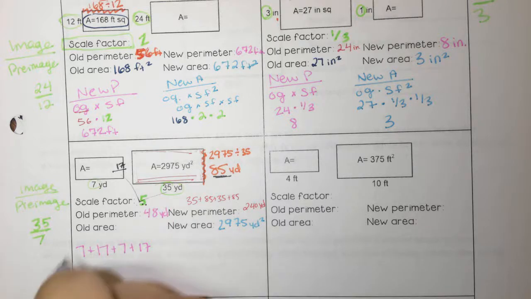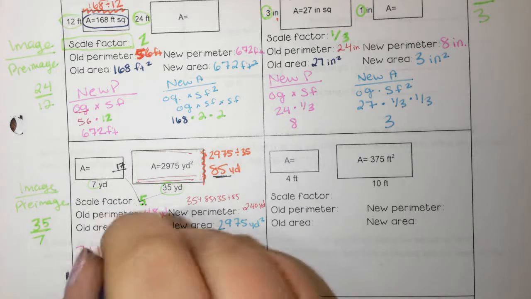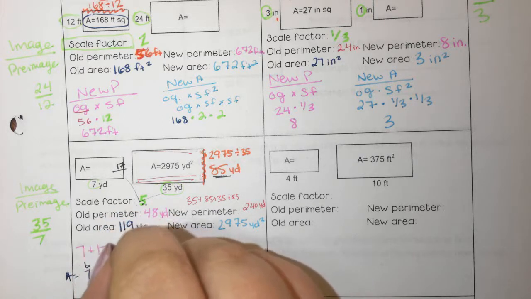And then the original area would have been 7 times 17. That's the base times the height. And 7 times 17, 70, 49, 119 yards squared.